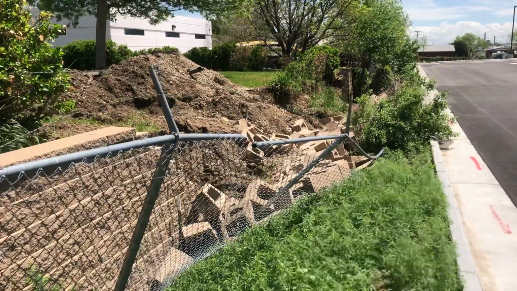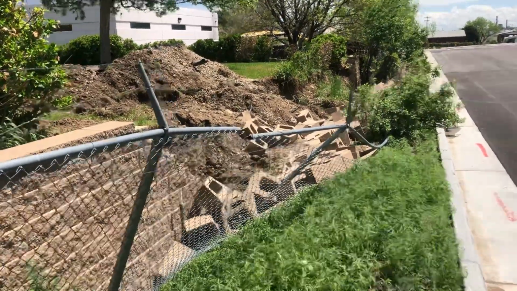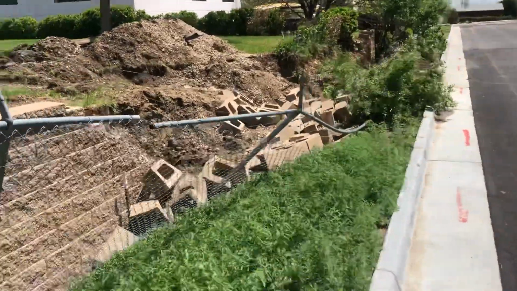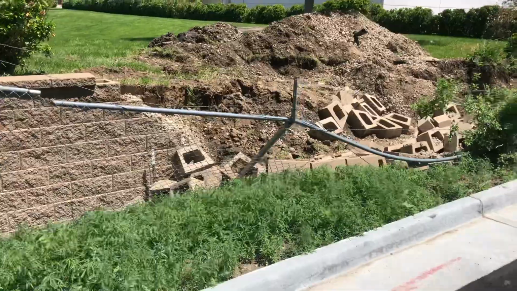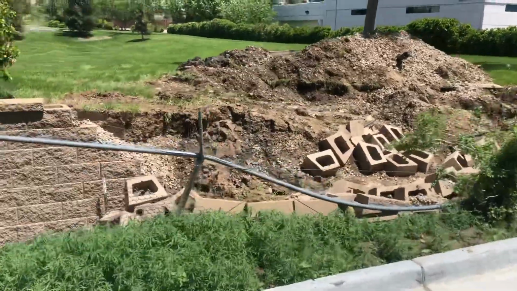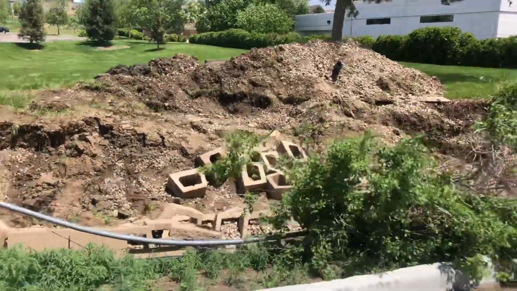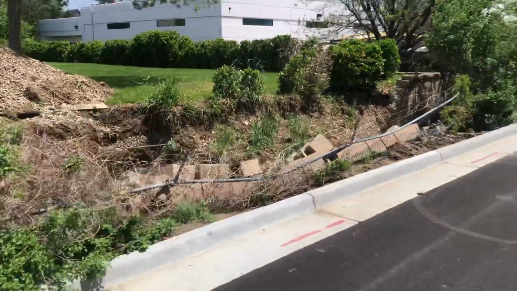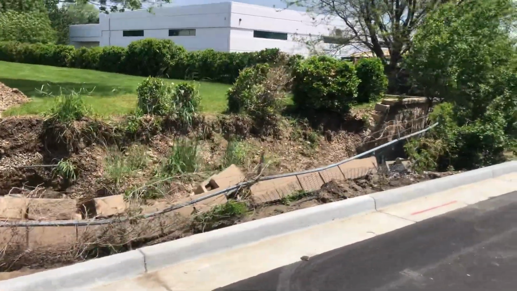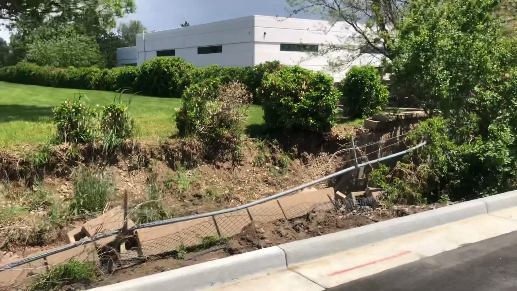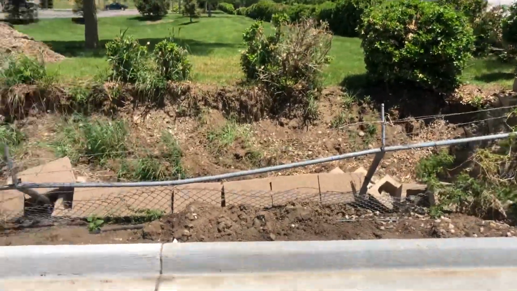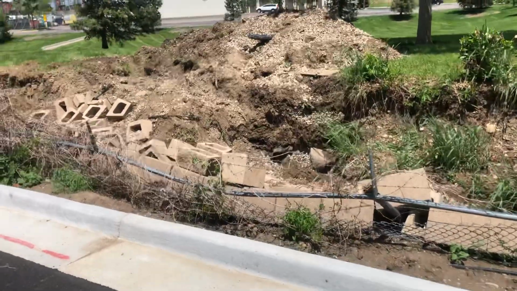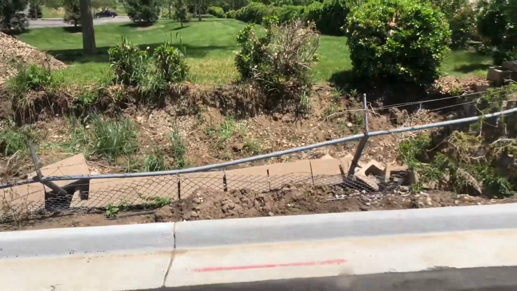Hello everyone, I am an engineer in Colorado and I am going to explain the reasons for a retaining wall failure that I have been working on rebuilding. This is a segmental block retaining wall that is, or was, approximately 7 feet tall. As you can see, it has failed.